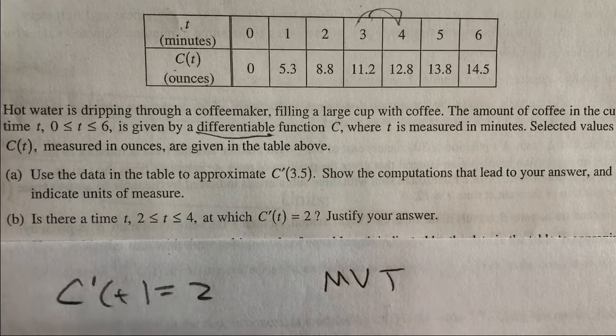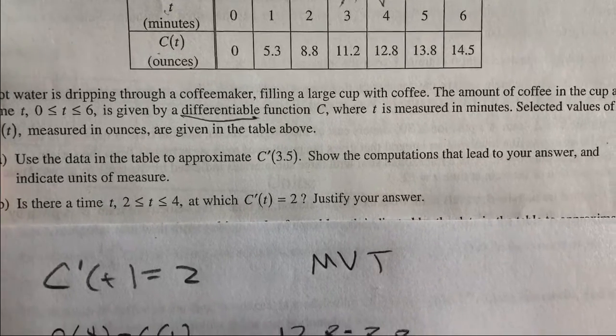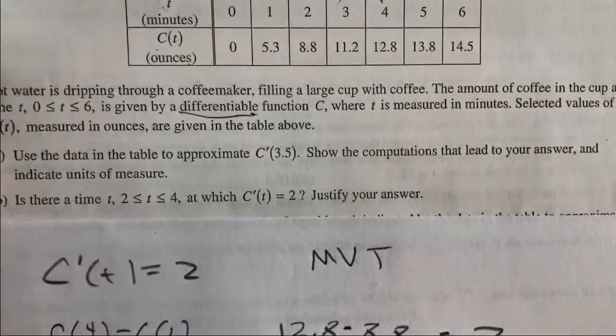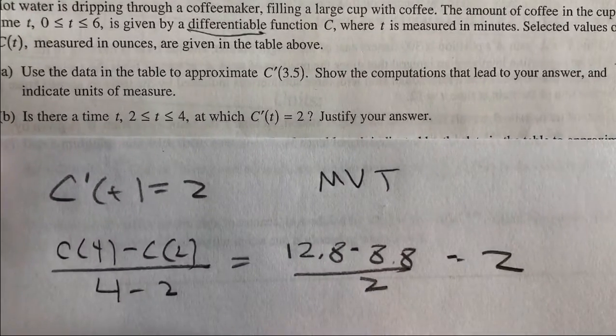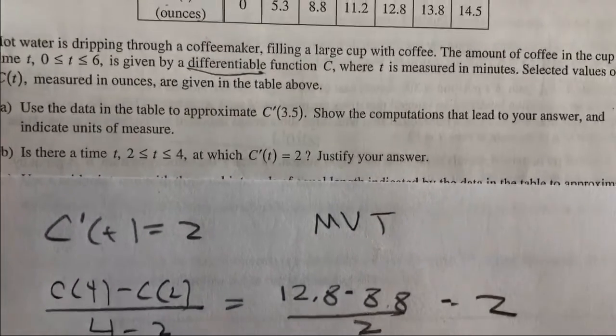Let's get what that is. So that's 12.8 minus 8.8 over 2. Lo and behold, that's 4 over 2, that's 2. So you just figured out the average rate of change is 2.